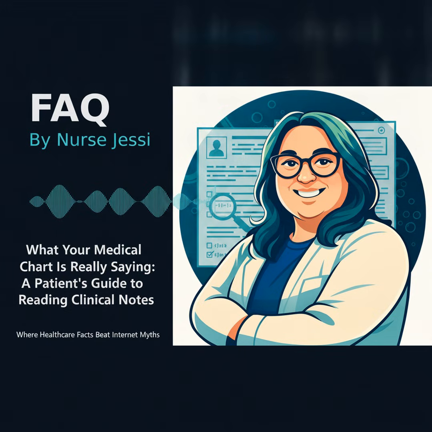Okay, translation time. Some shorthand causes real worry, but it's often less dramatic than it sounds. If you see RO or rule out, that means the clinician is considering something and needs tests to confirm or exclude it. Not a final diagnosis, just a question mark that needs an answer.